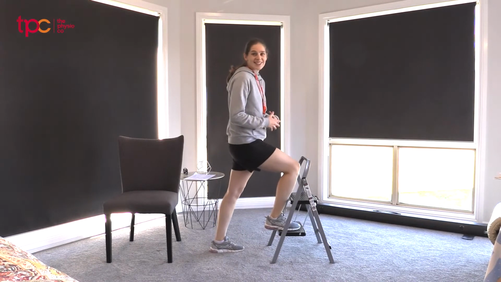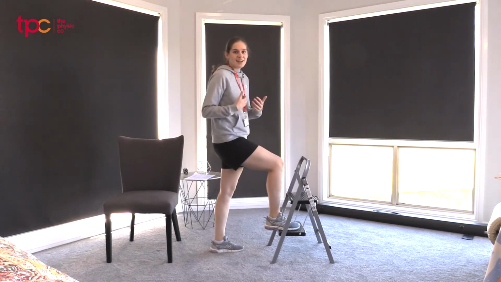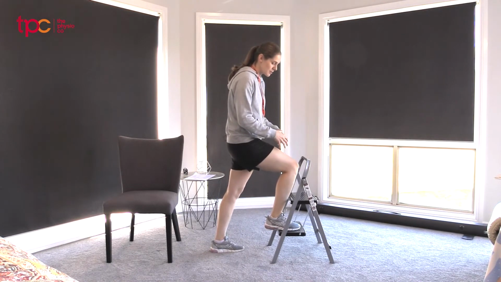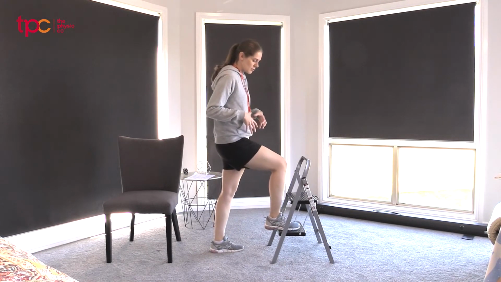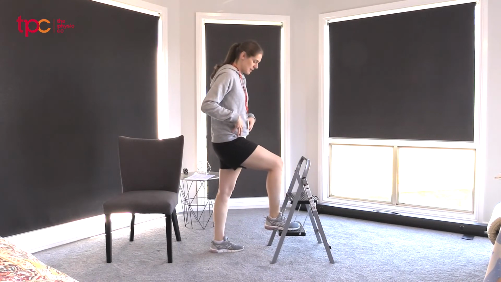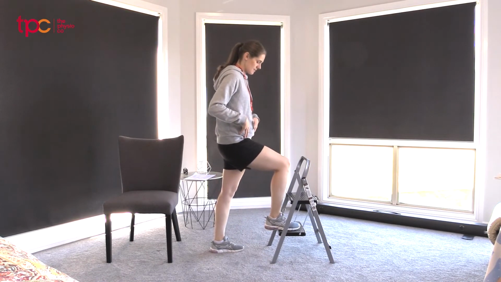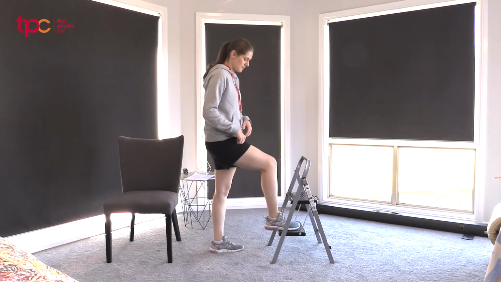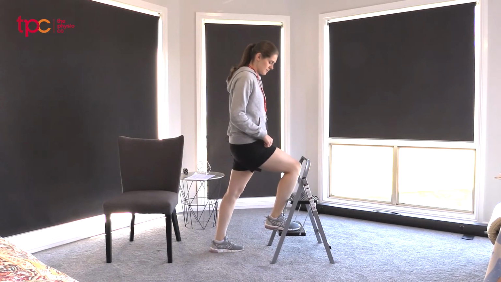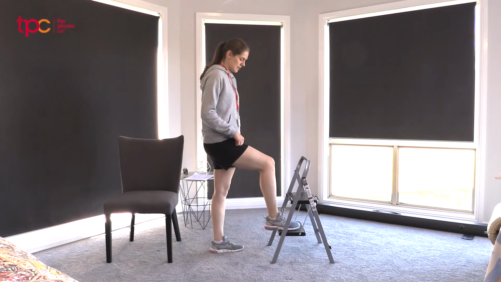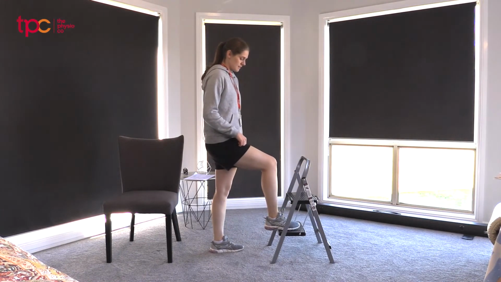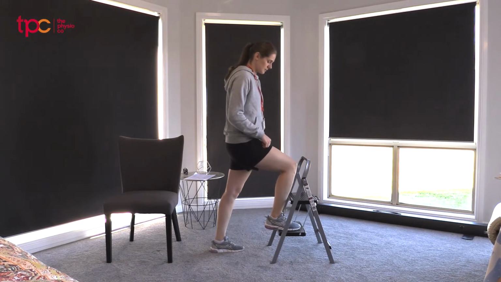This is a really good exercise to reduce stiffness, and you can really go at your own pace and stop when you feel comfortable, because you've got so much control of where that knee is going. Leaning forward and back. Beautiful.